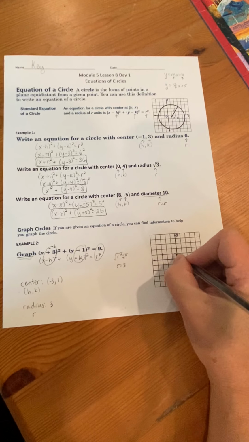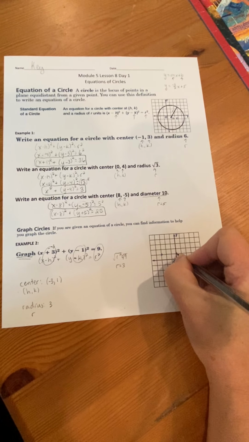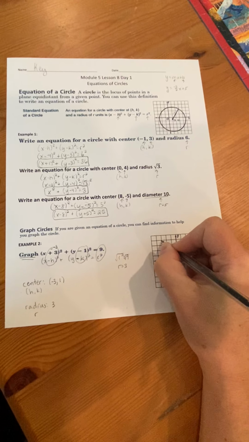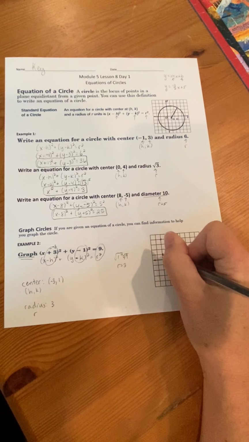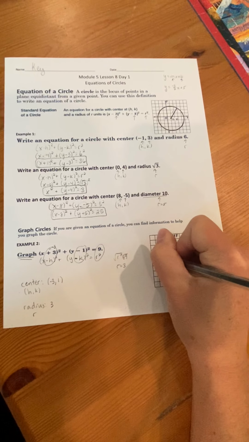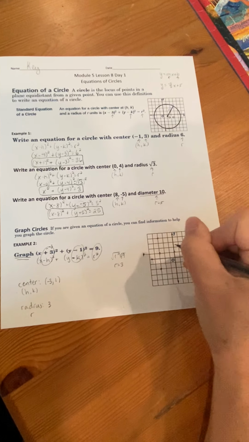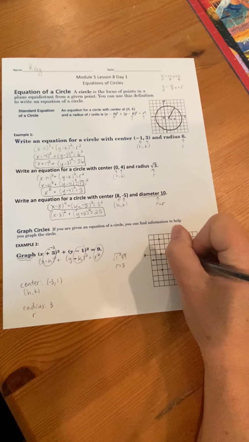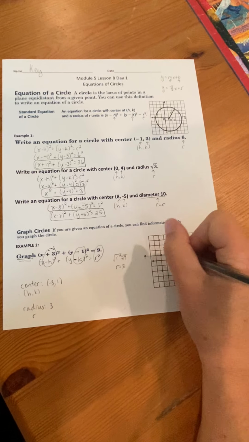So you can go right 3 boxes, there's a point on the circle. You can go up 3 boxes, there's a point on the circle. You can go down 3 boxes, there's a point on the circle. And I apologize for coming off the grid here, but you can go left 3 boxes, and that's a point on the circle. You can't count diagonally 3 boxes, all right?